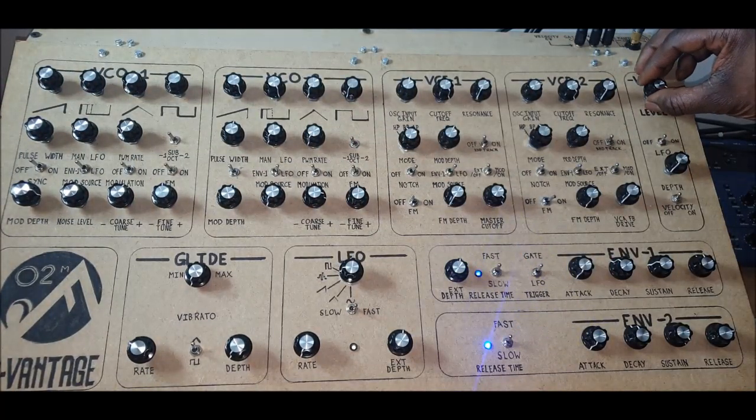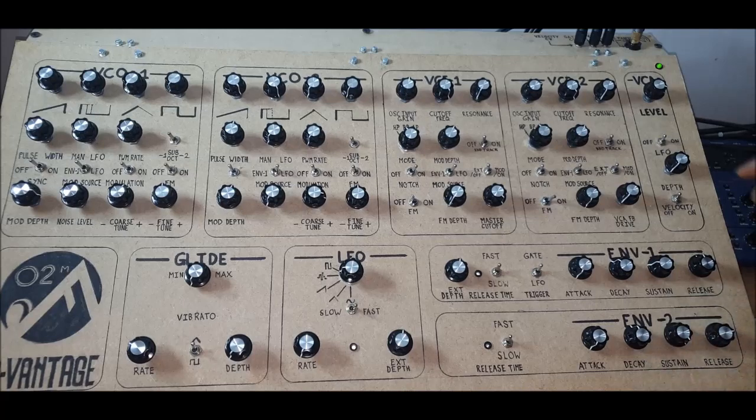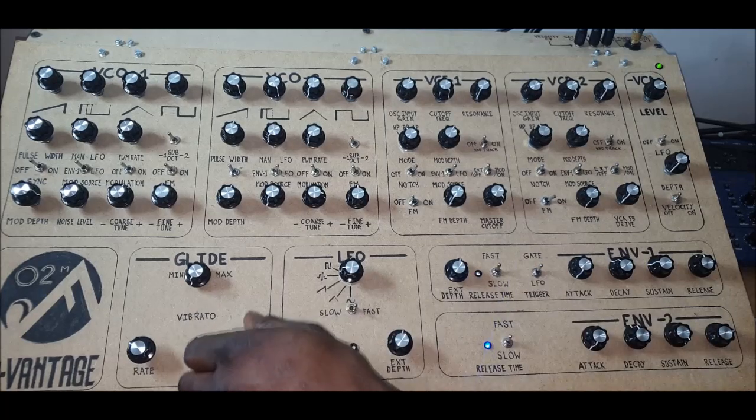So what I'm going to try and do here, as best as I can, is demonstrate the velocity control. It still needs a little bit of tweaking here. So obviously on the VCO, we've got the basic level.